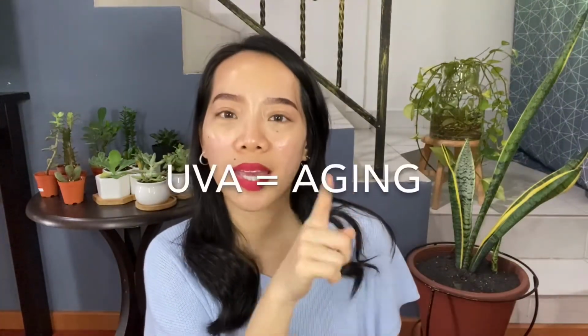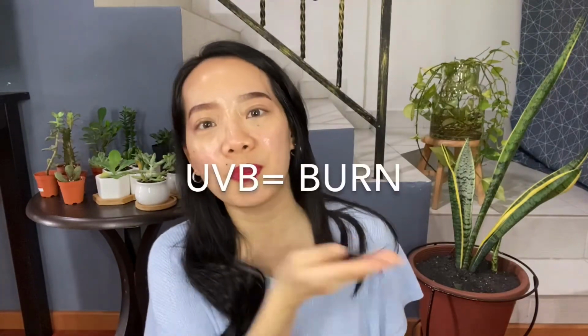UVA, just remember A is for aging. So anything that is aging is caused by UVA. Aging like sagging, wrinkling, age spots, dark spots, pigmentations, those are all UVA's fault. And UVB, just remember B is for burn, so UVB causes sunburn. So you need both of these. You need protection from both UVA and UVB for your sunscreen to be fully effective.